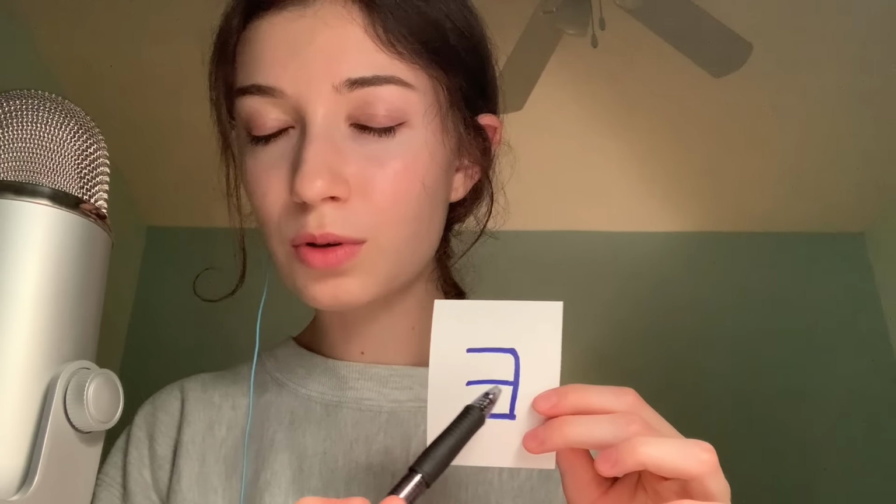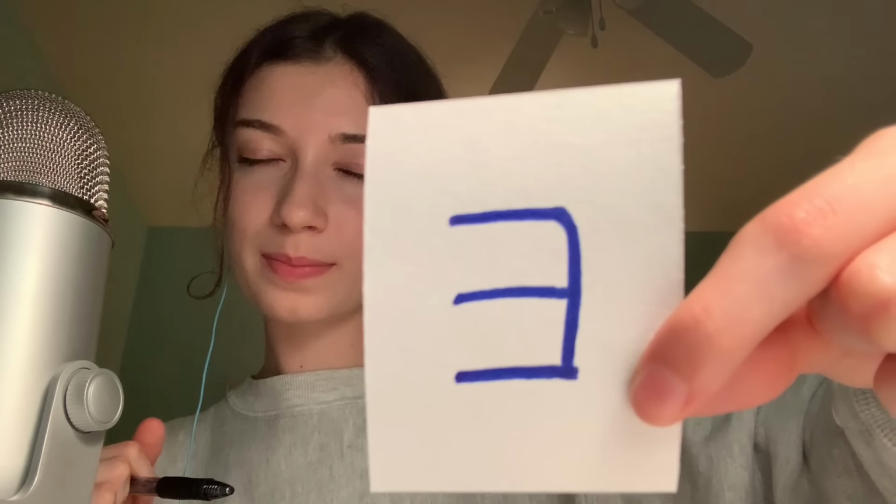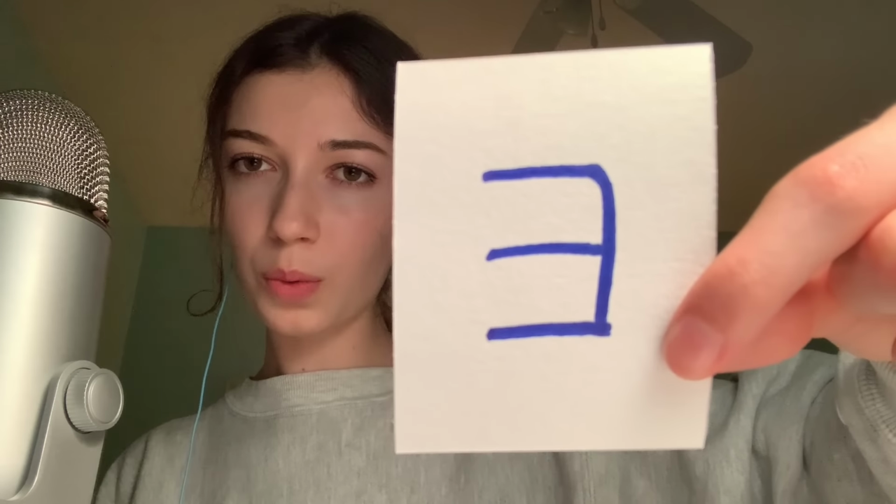And then yo. This will also be used in the word for New York. It looks like an upside down letter E in English. Confuses me. One, two, three strokes. One, two, three. Yo.